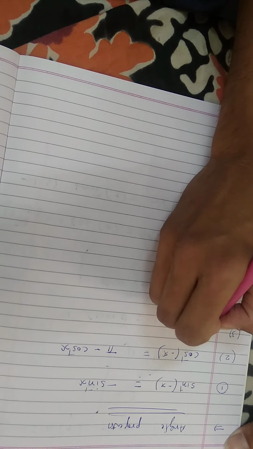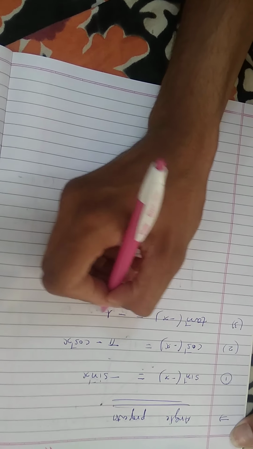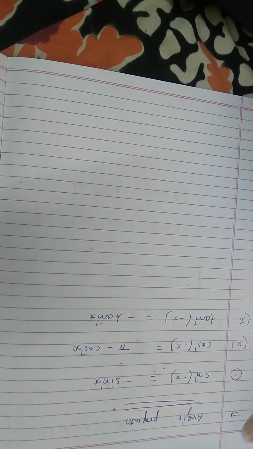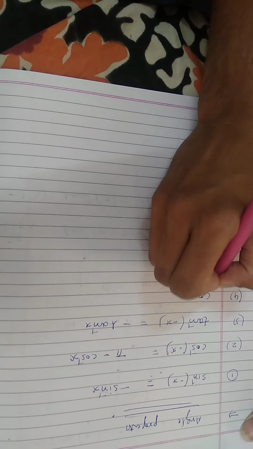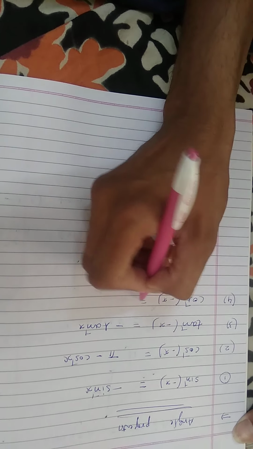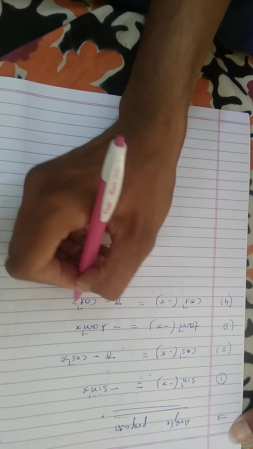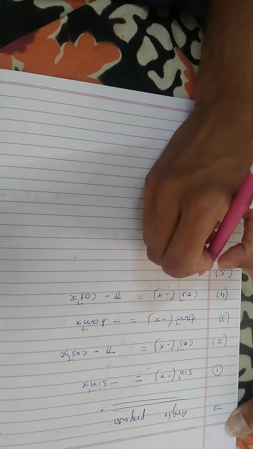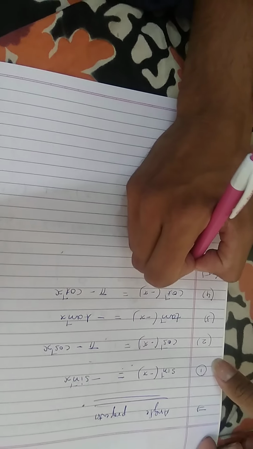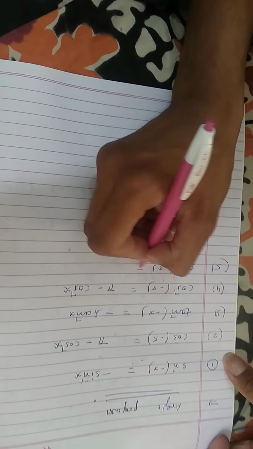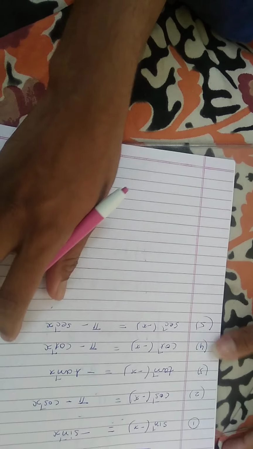Third property is tan inverse minus x is equal to minus tan inverse x. Fourth one is cot inverse minus x is equal to pi minus cot inverse x. Fifth one is sec inverse minus x is equal to pi minus sec inverse x.